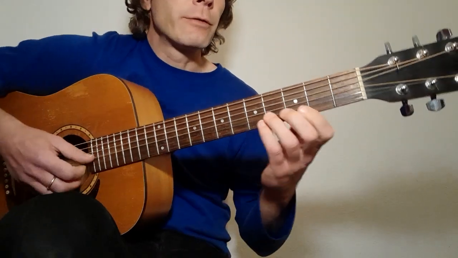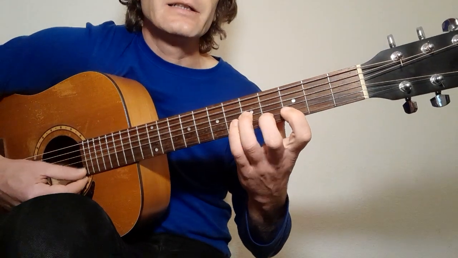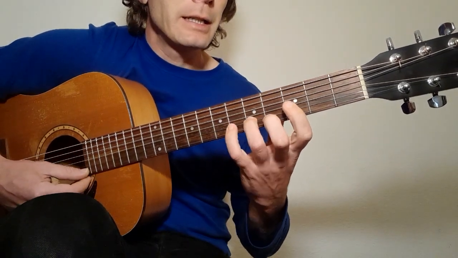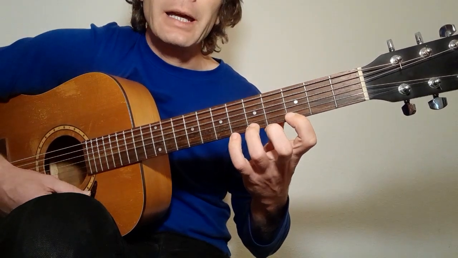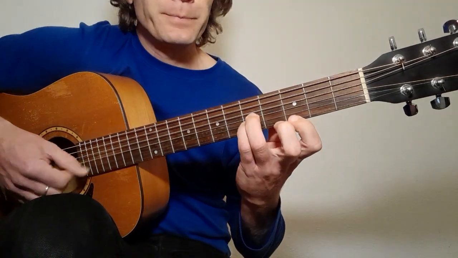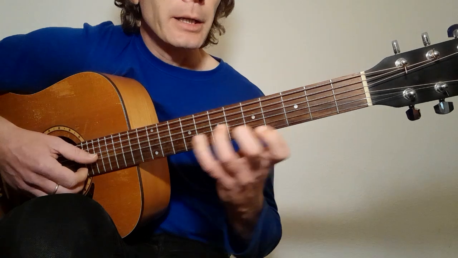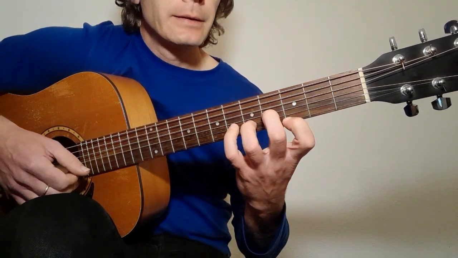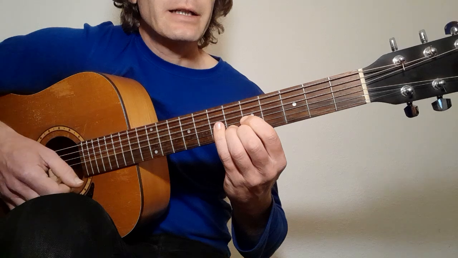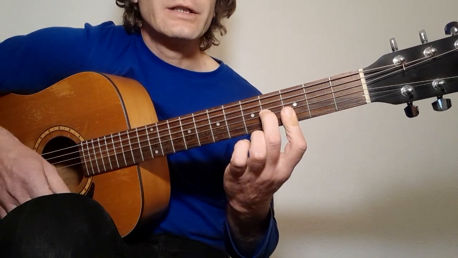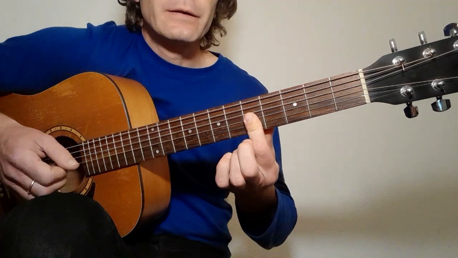So if we did that scale, C, D, E, F, G, A, what we can do is take the C major, and the D minor, then the E minor, F major, second inversion, G major, first inversion, A minor, first inversion.